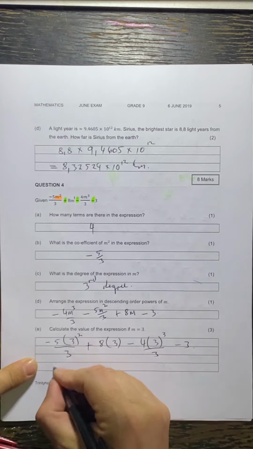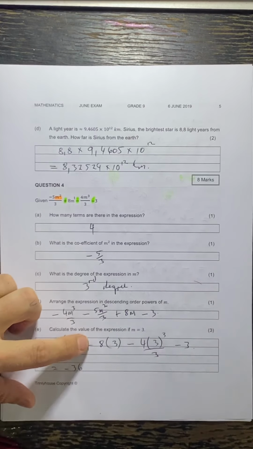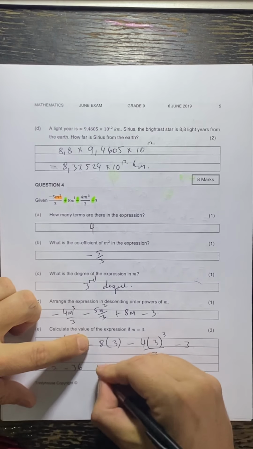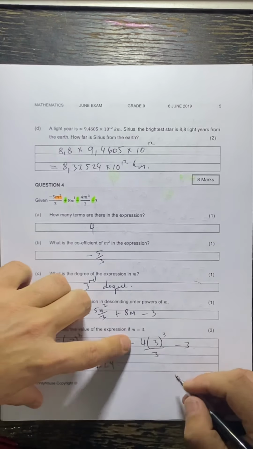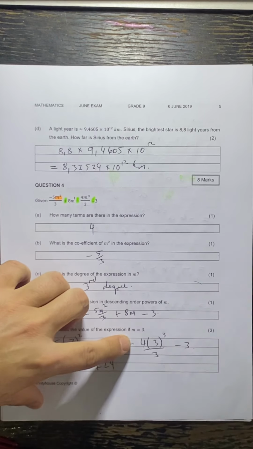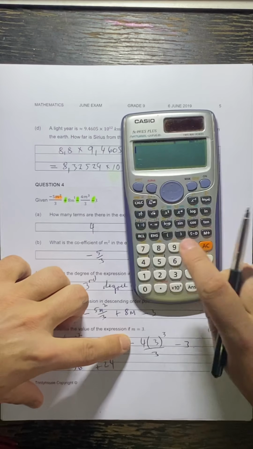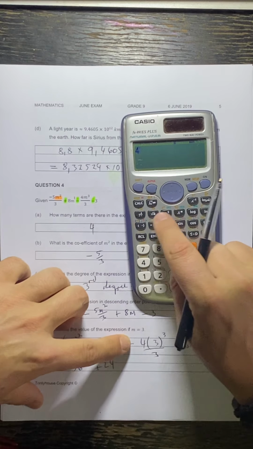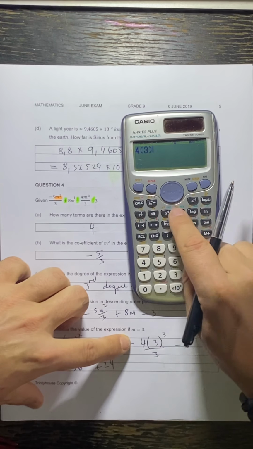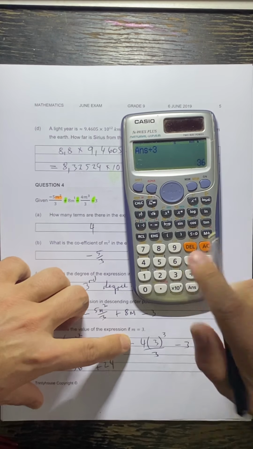So this one here will give you minus 36. This one here will give you 24. This one over here will give you 27. Okay, I'm just going to use my calculator. So we've got 4, 3 cubed, divide that by 3, and we get 36.